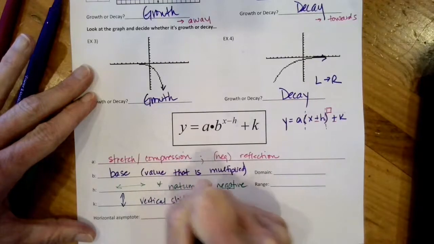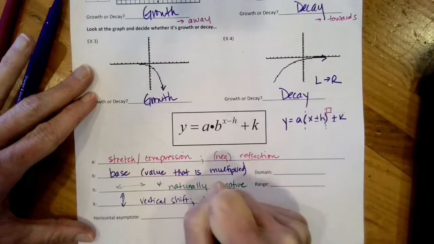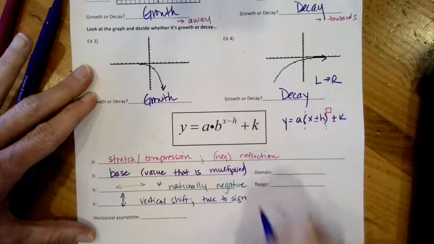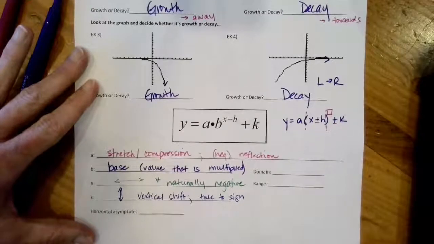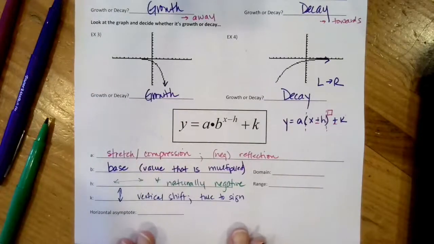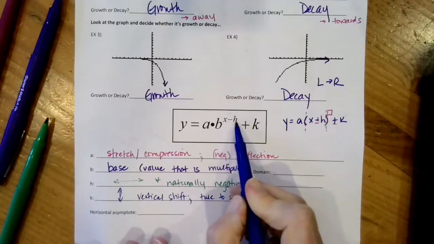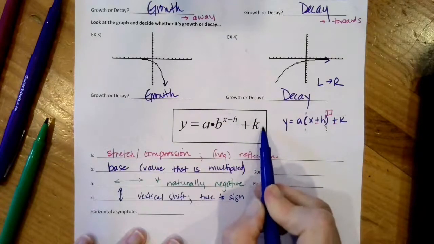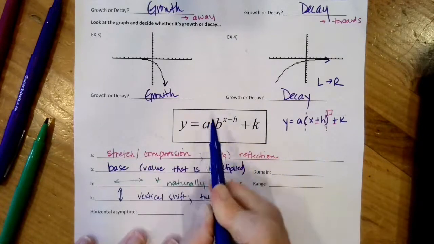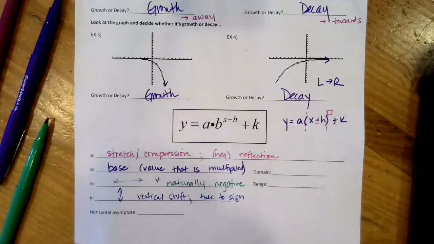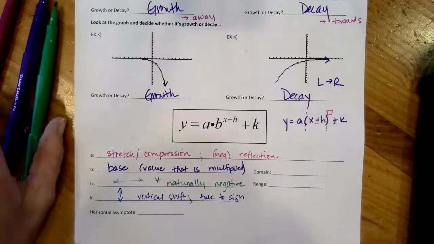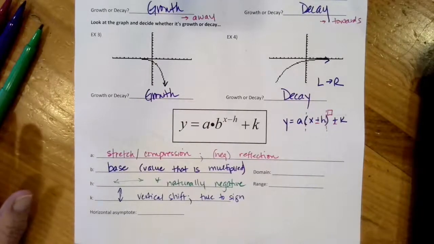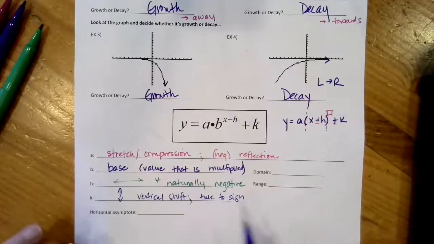And remember, my vertical shift is always true to sign. So when we're talking about each of these graphs, this h value is going to move it left and right. This k value is going to move it up and down. And this a, whether it is a value that is positive or negative, is going to tell you whether your graph is upside down or not.